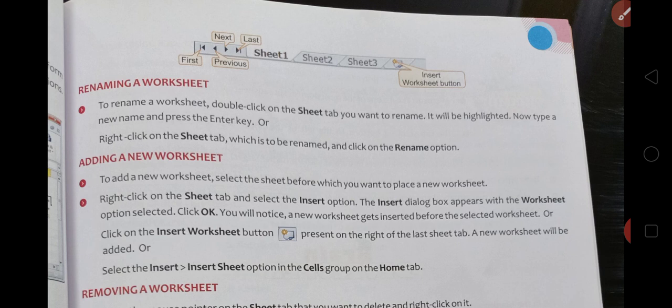Now, the next is, children, how to rename a worksheet. To rename a worksheet, double click on the sheet tab where Sheet1, Sheet2 and Sheet3 is written, and click on the sheet we want to rename. It will be highlighted. Now we type the new name and press the Enter key.